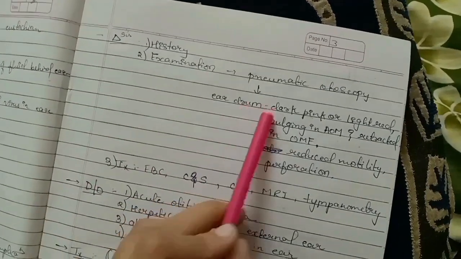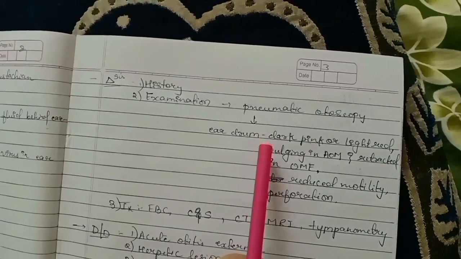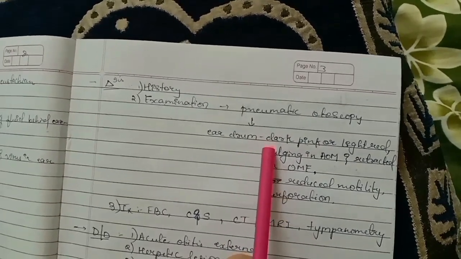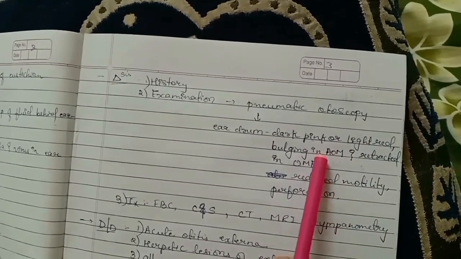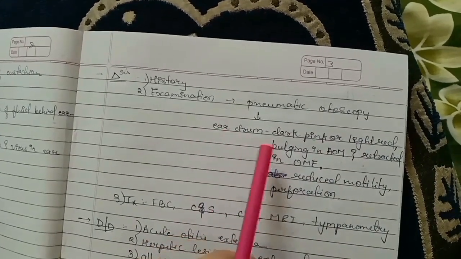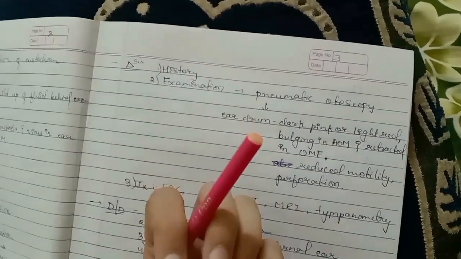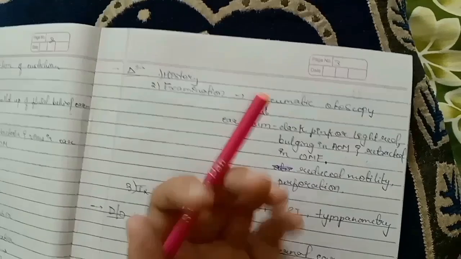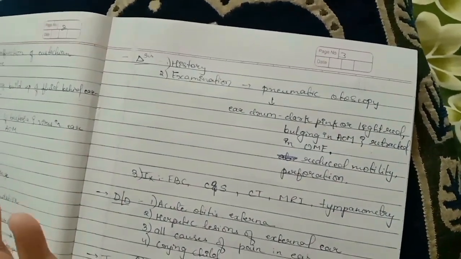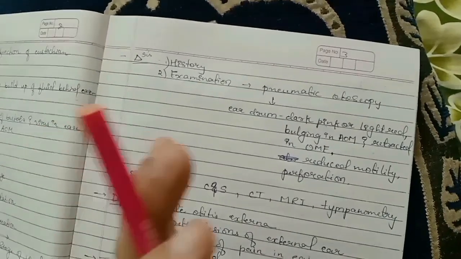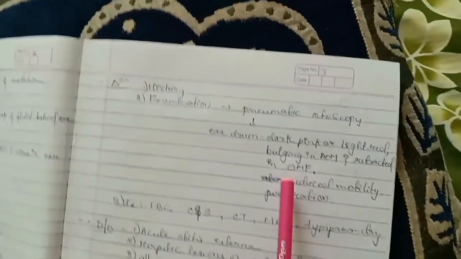Normally the color of the eardrum is pale gray. If you see it as dark pink or light red, then it suggests acute otitis media. This eardrum is also bulging. As fluid gets collected in the middle ear cavity, the tympanic membrane, which forms the lateral wall, bulges. So there is bulging in acute otitis media.